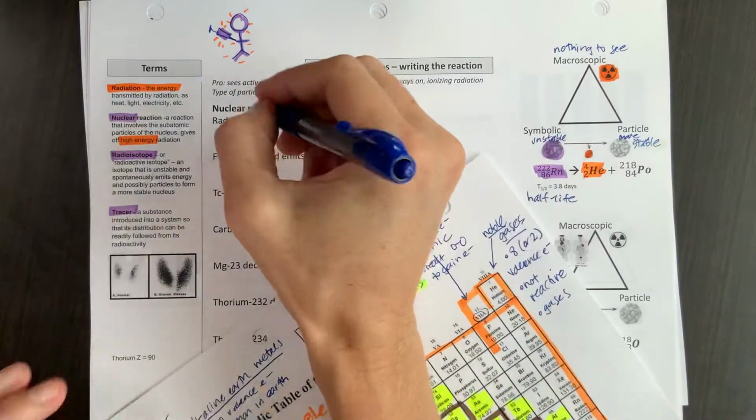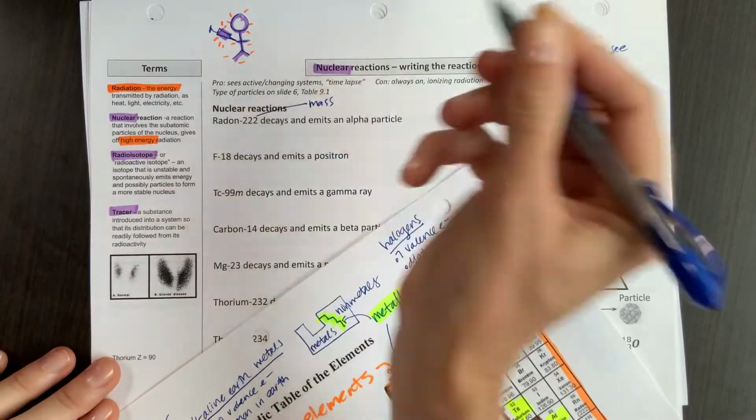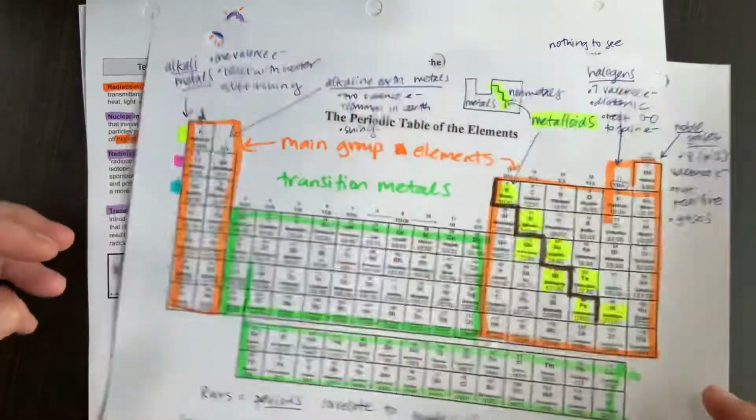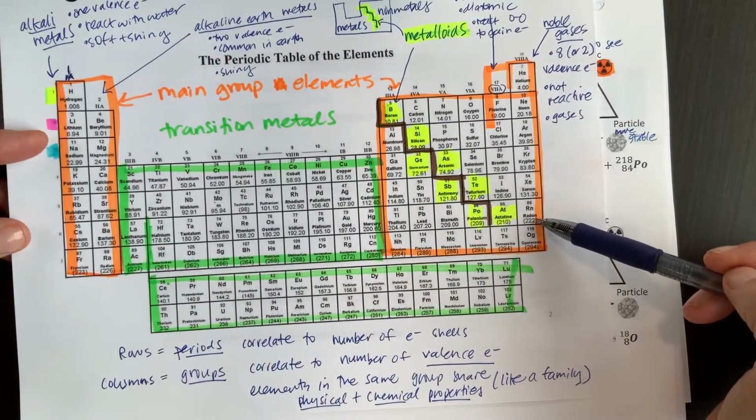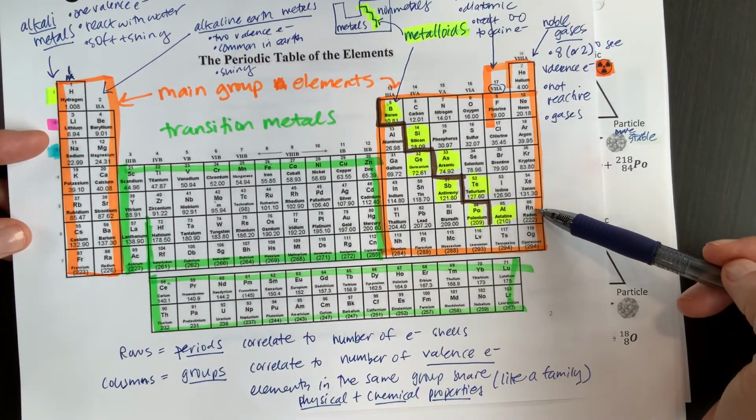Radon-222, these are the masses here. And so you can roughly start to find your way around the table. The heavy masses are at the bottom, right? Here's 222, and here is radon.